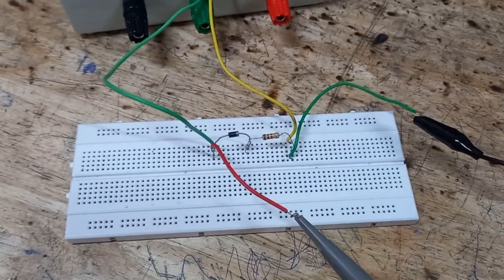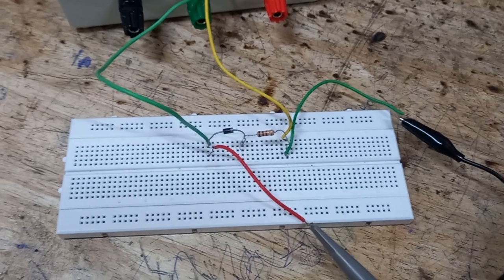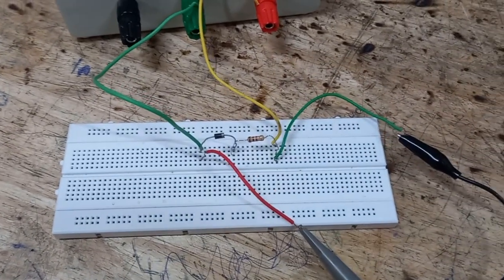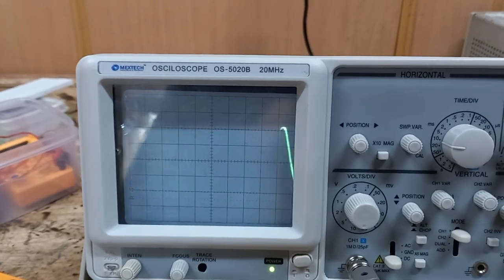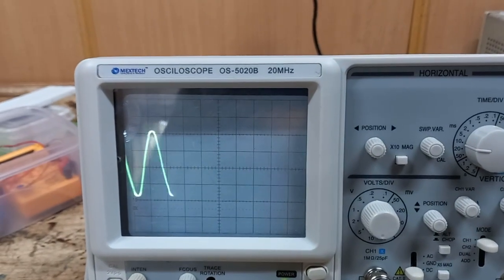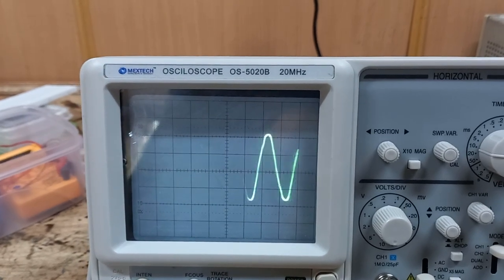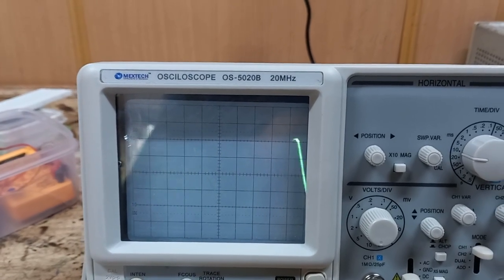So this is CRO positive end, and here I have connected CRO negative. We will check the input waveform. So this is the sinusoidal input waveform. From this we will measure the Vm.